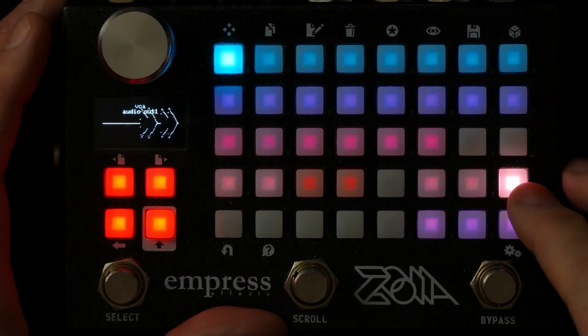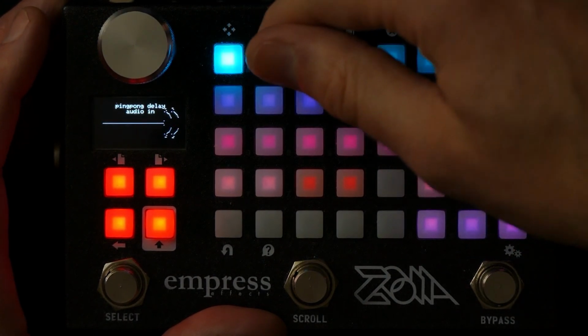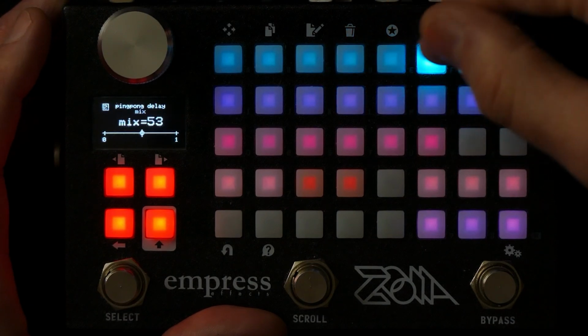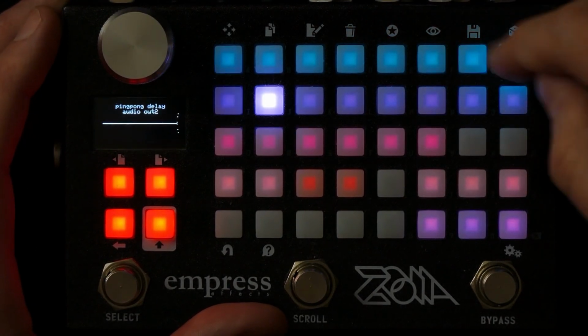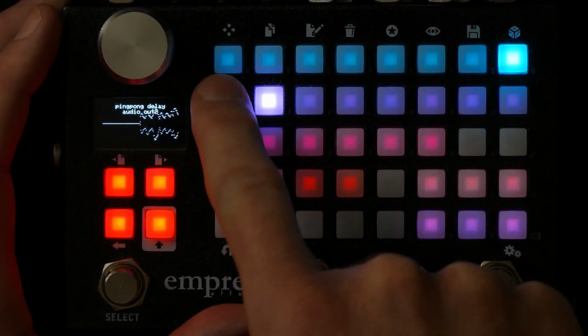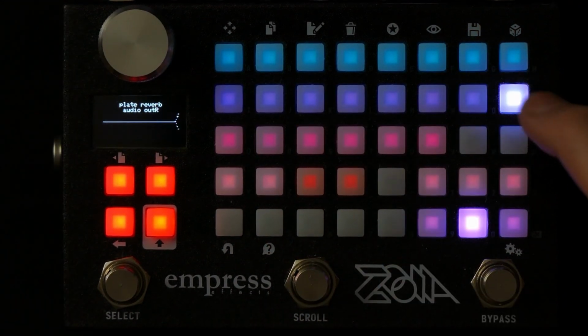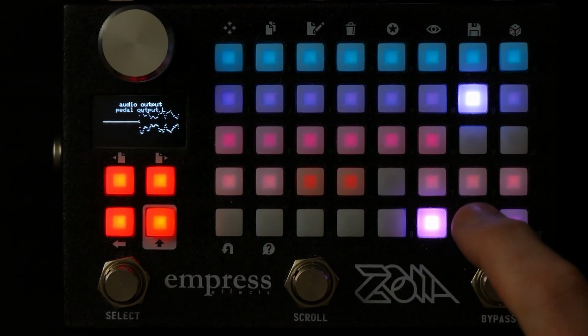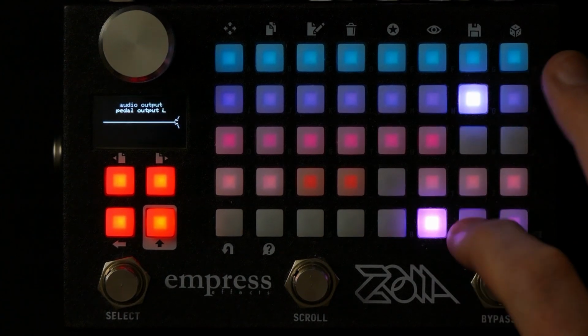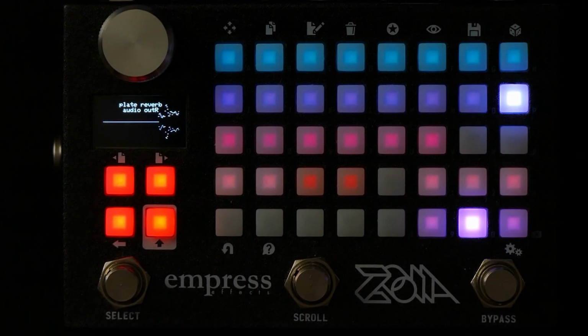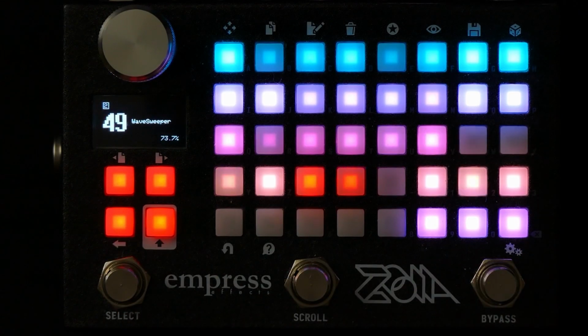The output of the VCA goes to a ping pong delay. And the stereo outputs of the ping pong delay go to a reverb. The reverb goes to an audio output. So, you can see the waveform there. And that's how it's done.